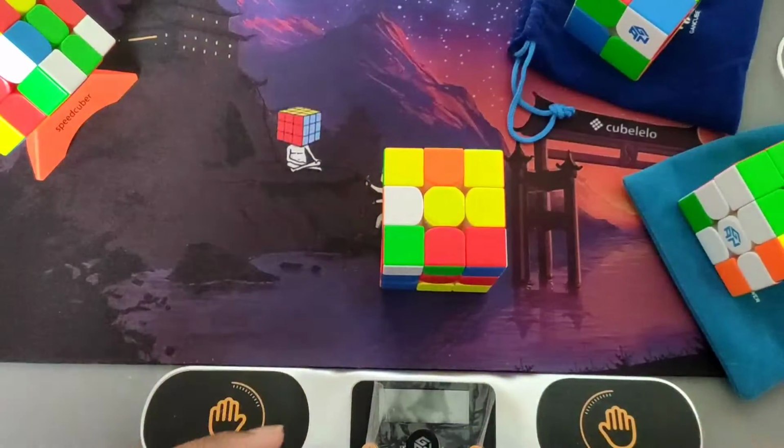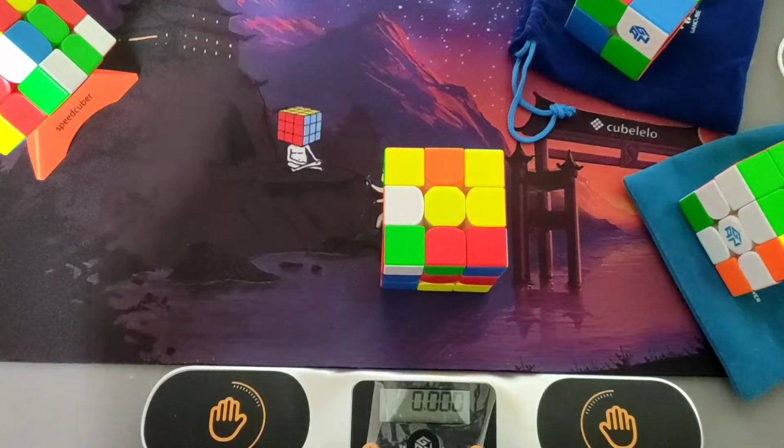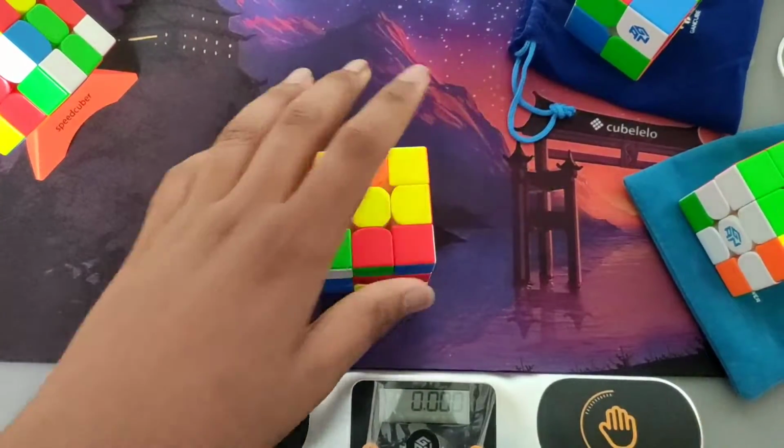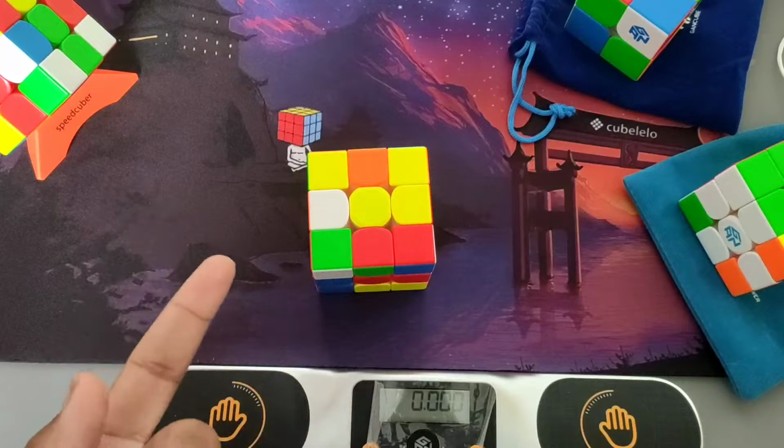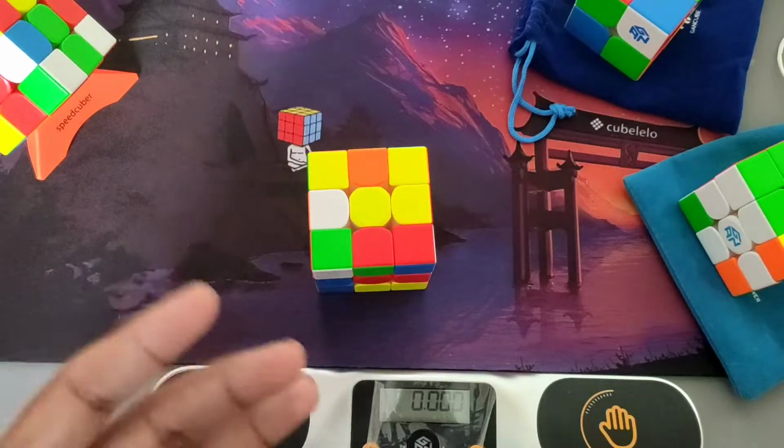Let me do this last solve with the timer on. Just watch the solve and then you can leave basically.